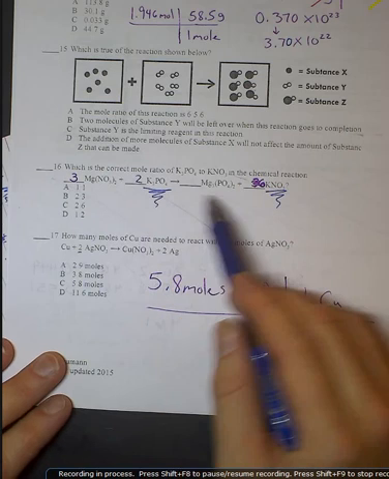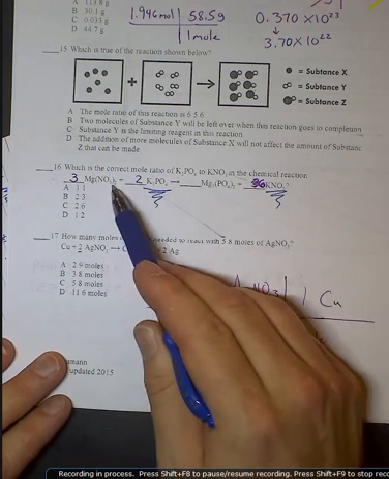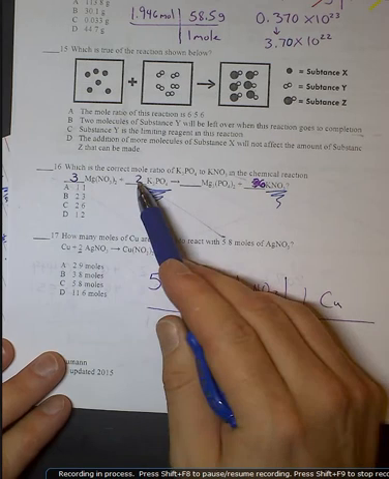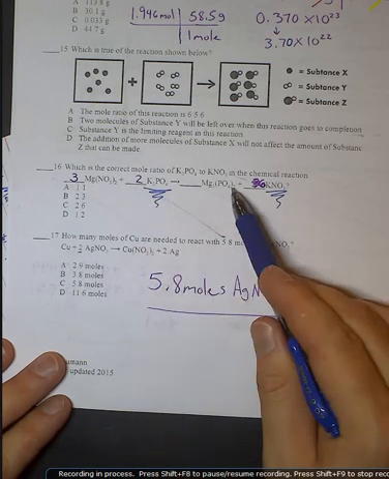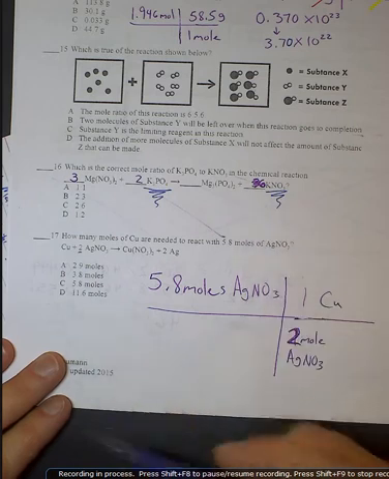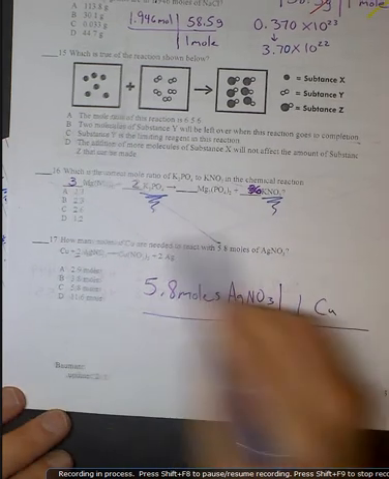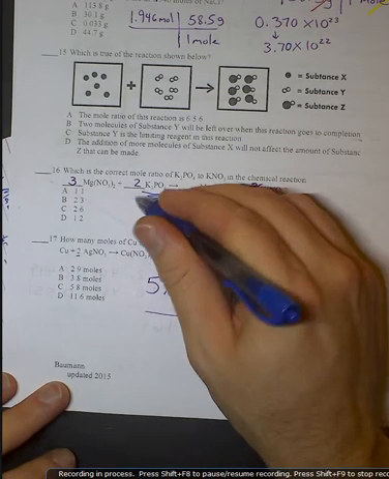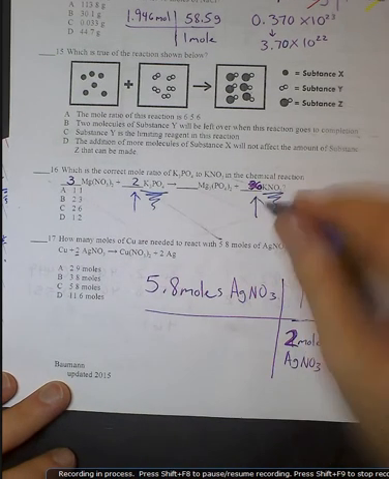Let's look at our atoms. 3 times 2 is 6, times 3 is 18, plus 4 times 2, which is 8. 6 times 3 is also 18. Atoms are balanced. Everything's good. Balanced equation: 3, 2, blank, 6. How many of these compared to how many of these?